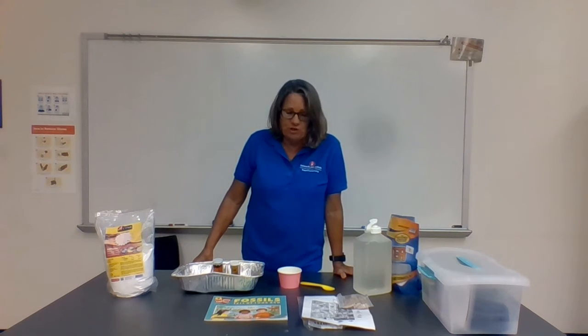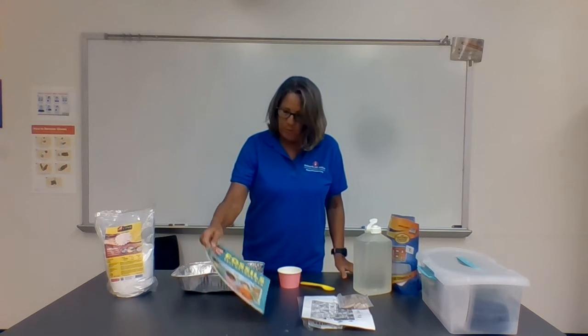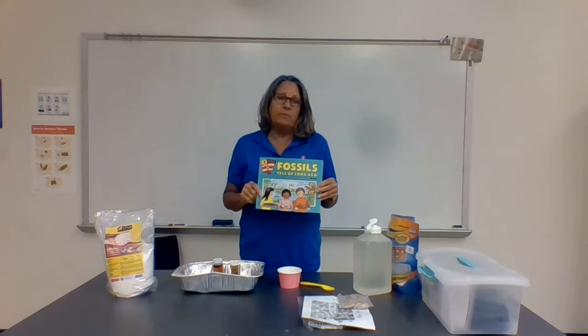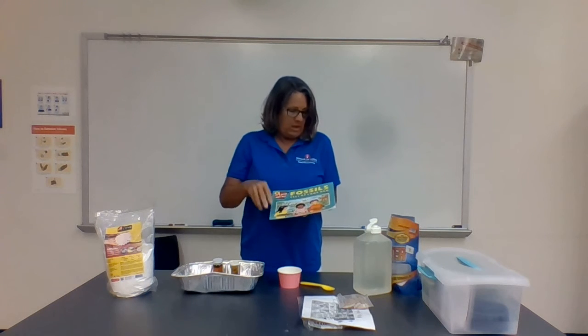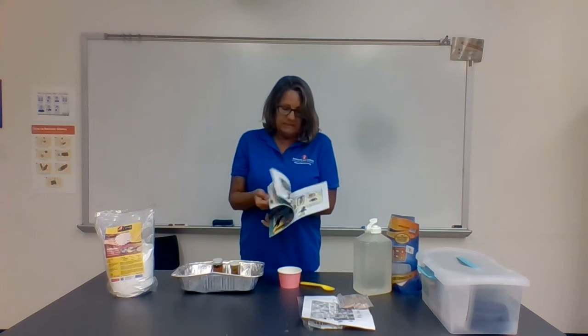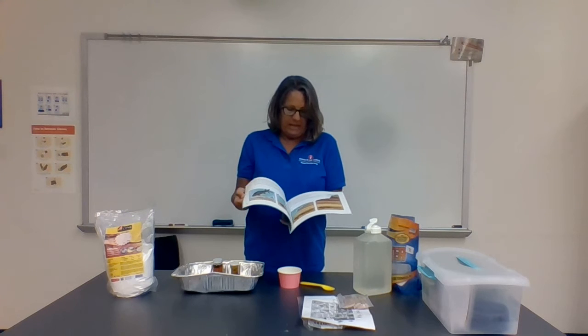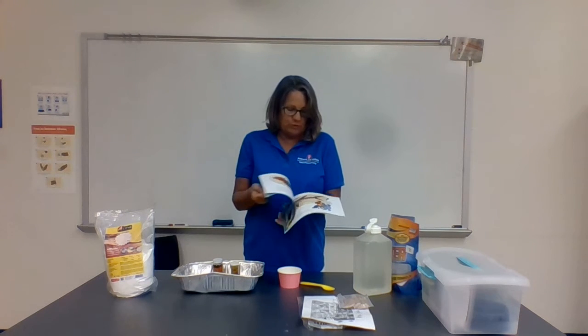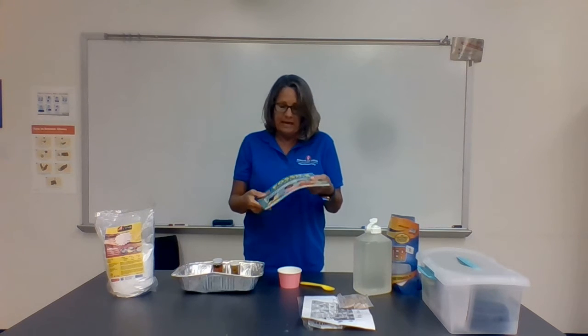For our next demonstration, we're going to talk about fossils. And to go along with this, we have a book by Aliki. It is Fossils Tell of Long Ago. Really nice, colorful book. Lots of different examples of fossils in here. It goes through how fossils are created and how the earth has changed throughout time.